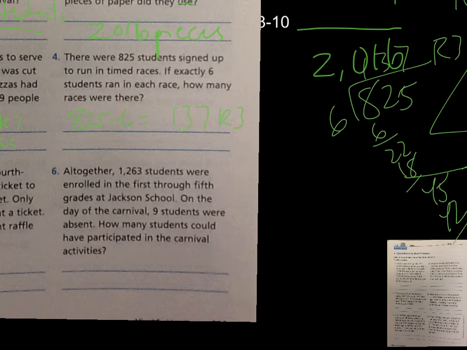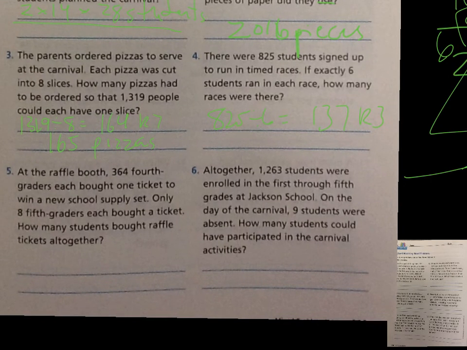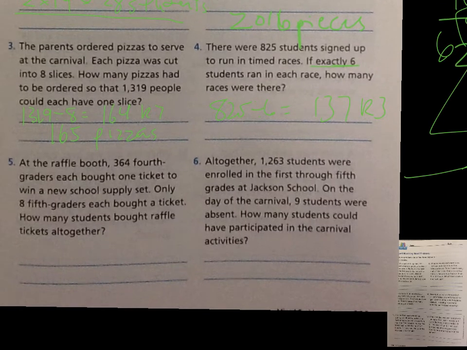It says that 825 students signed up, but each race had exactly 6. So in this case, our answer is 137. We don't round up because the last race would only have 3 people. So in this case it's just 137 races.